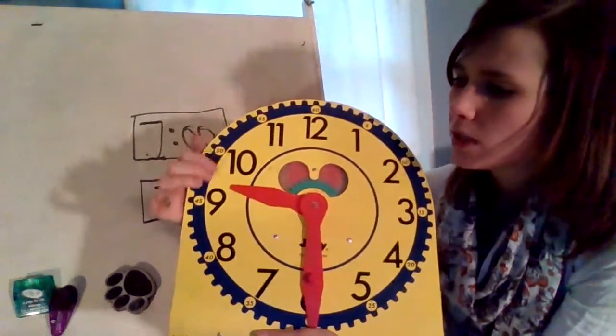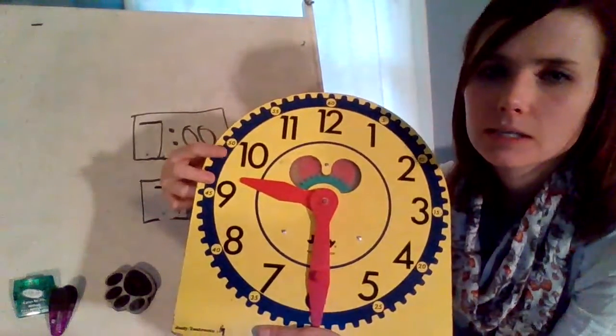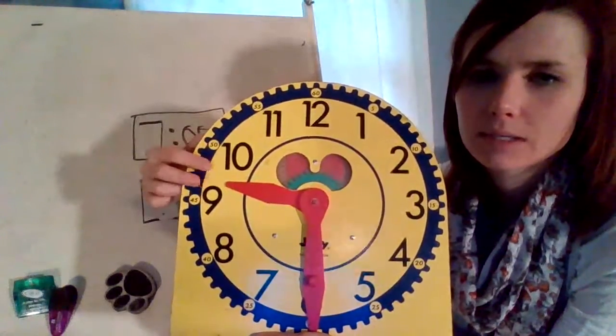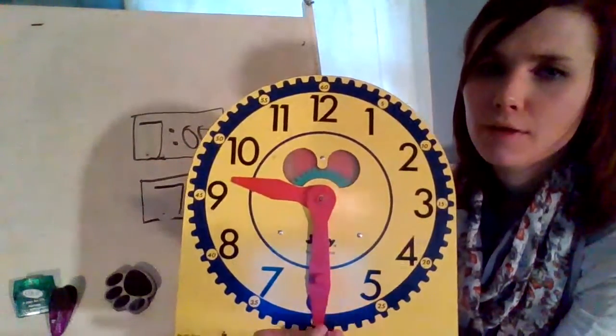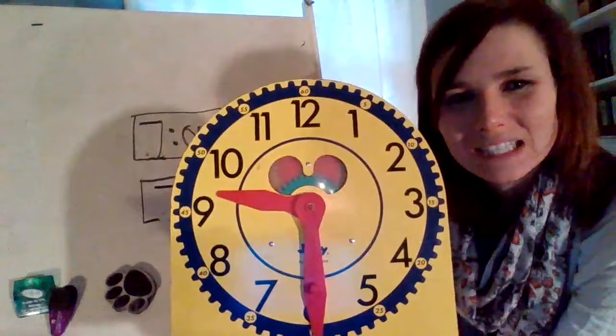And if you look in between these two numbers, boys and girls, you're always picking the smaller number. You're always going to pick the smaller number. So it's going to be 9:30. Nice job.